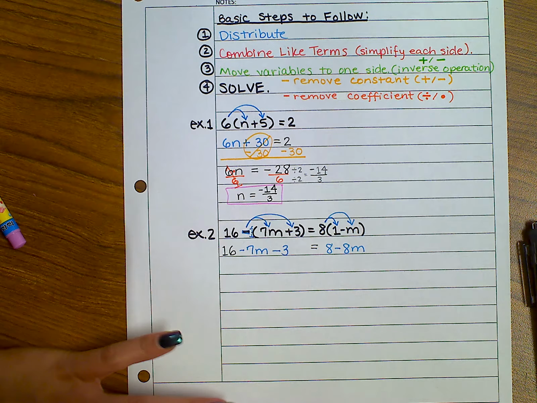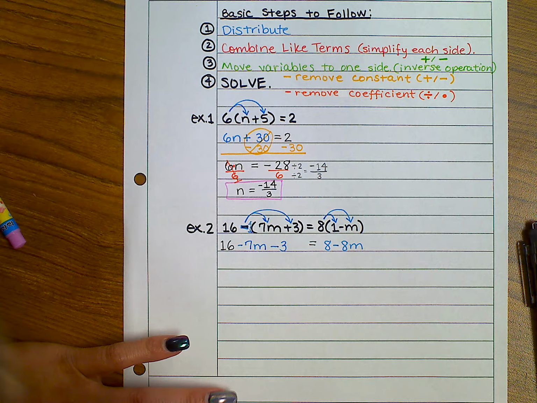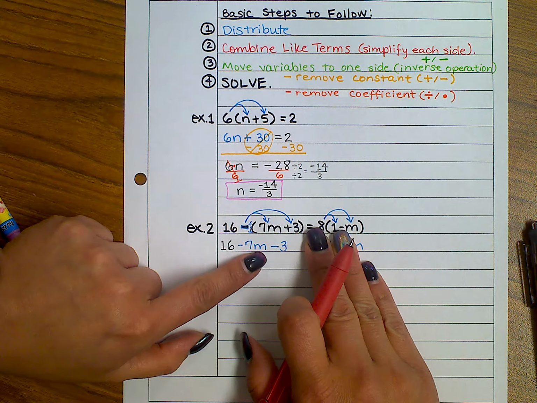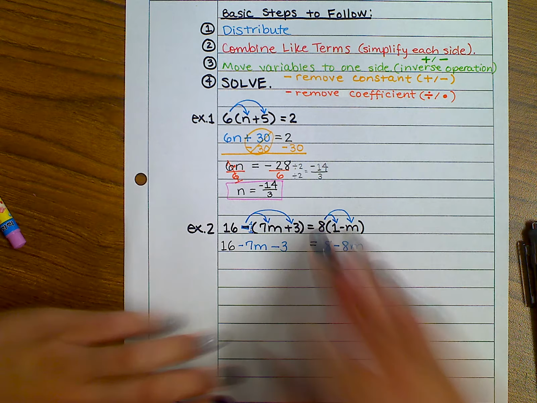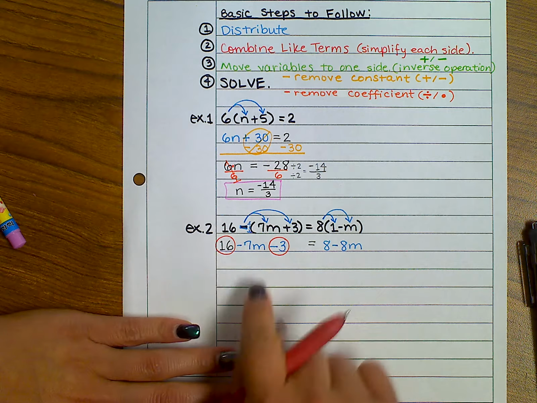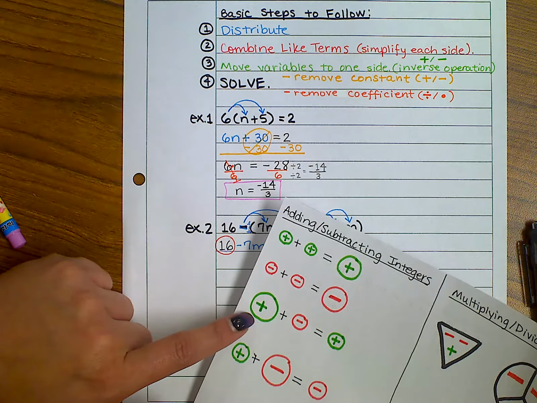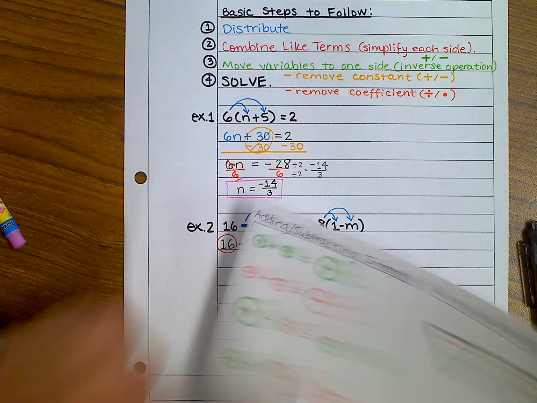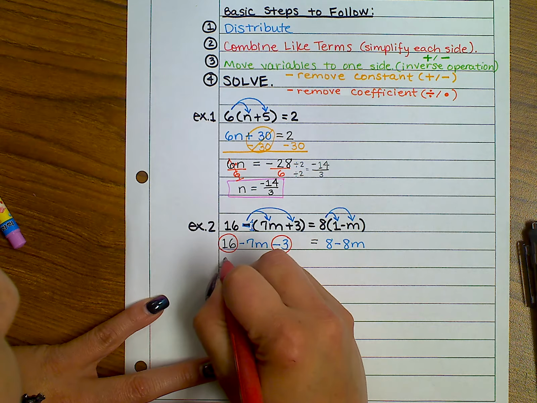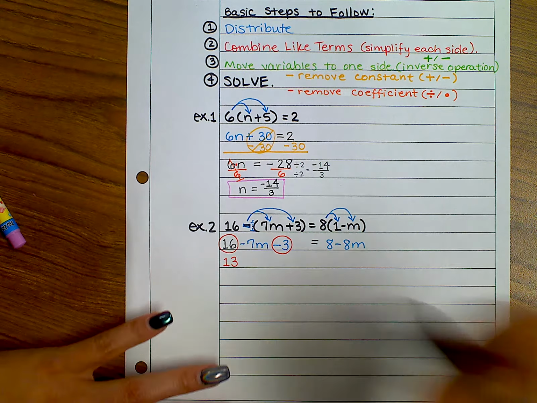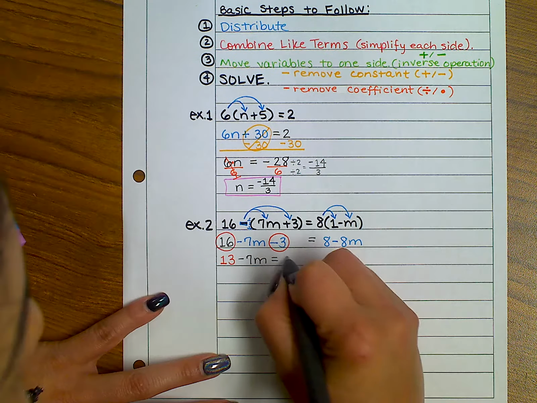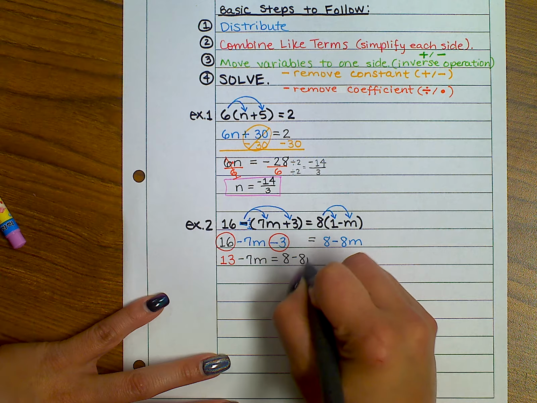Let's combine like terms. Well, let's look on the left side. And I see I don't have any like terms with a variable, but I do have 2 constants, 16 and negative 3. So that's a big positive and a little negative. So I know I should have a positive. 16 minus 3 should be 13. And I'm going to bring down this negative 7M, my equal sign, 8 minus 8M.